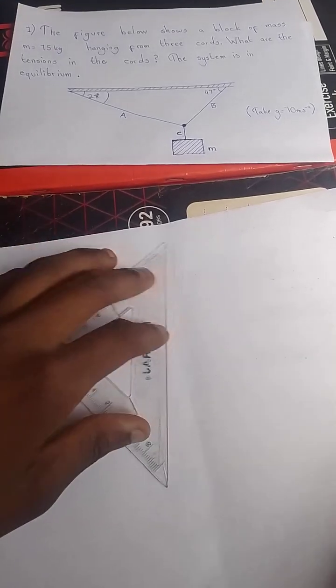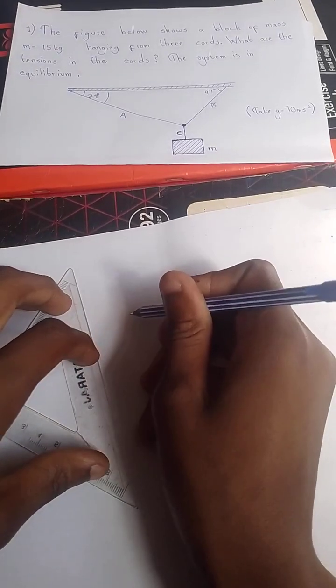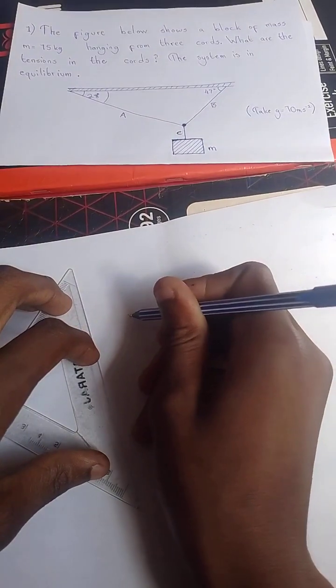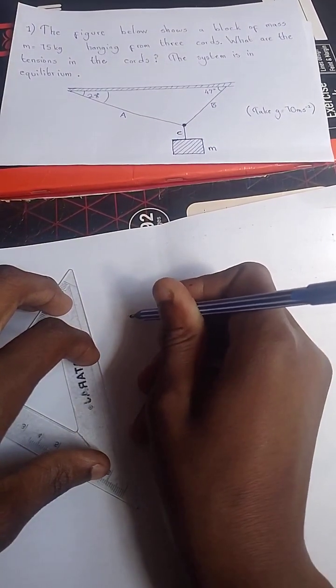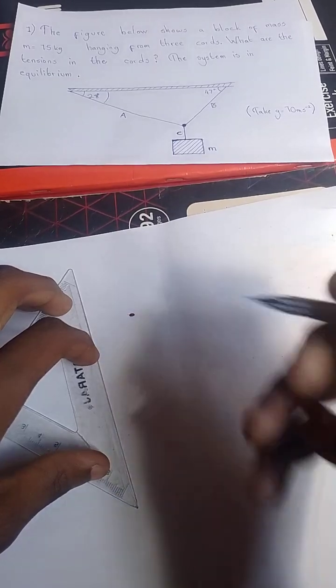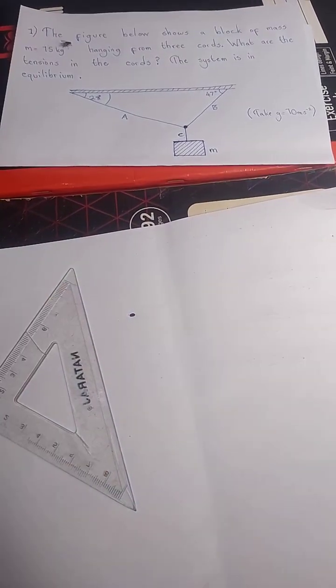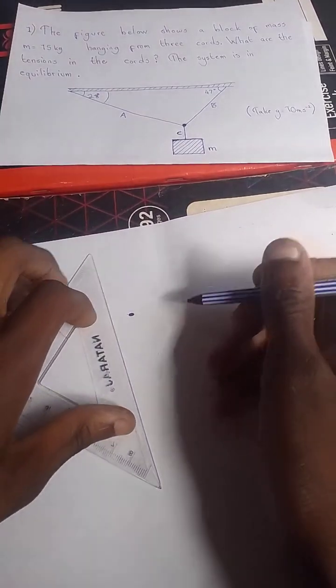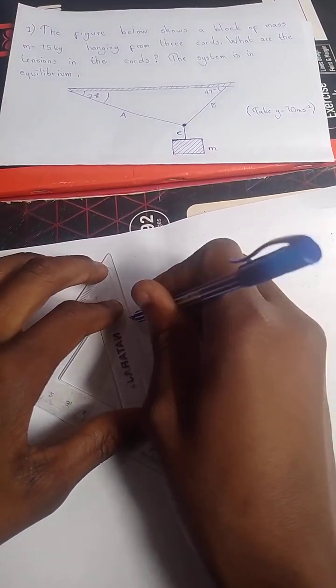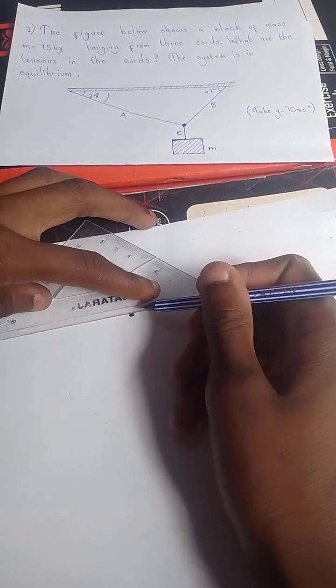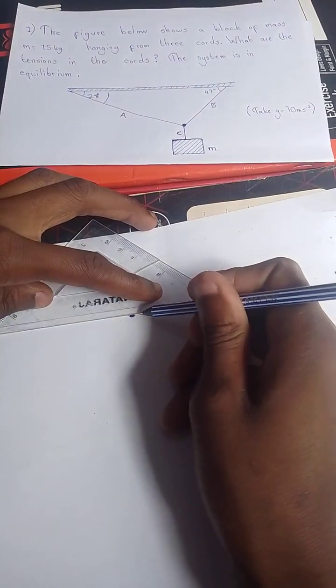So as I was saying, we need to pick one common point. So we have the point that is here. So we have one common point. Then we have our x and y plane. We are going to have something that looks like this.